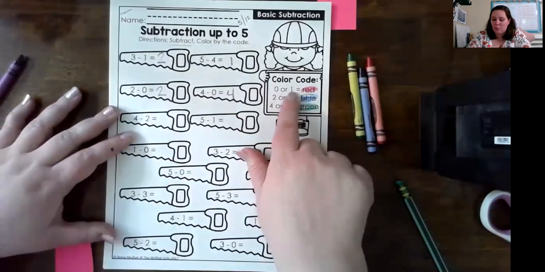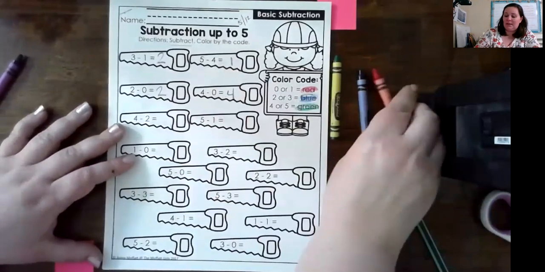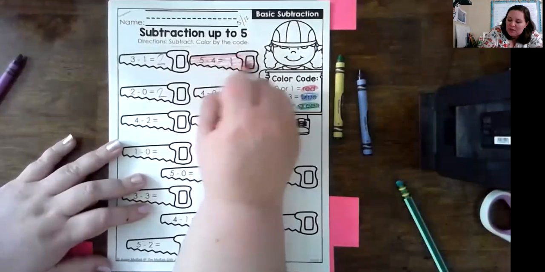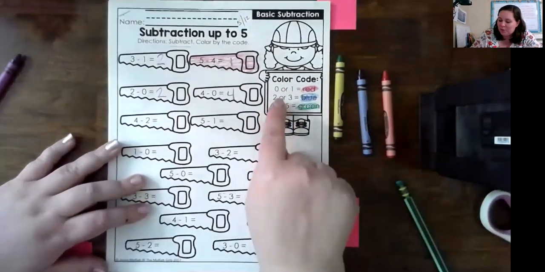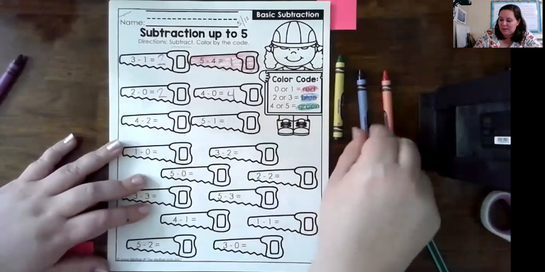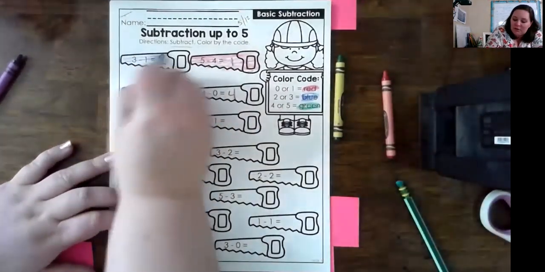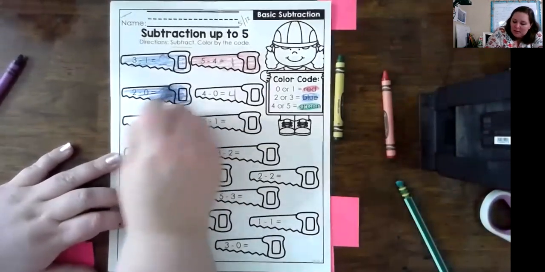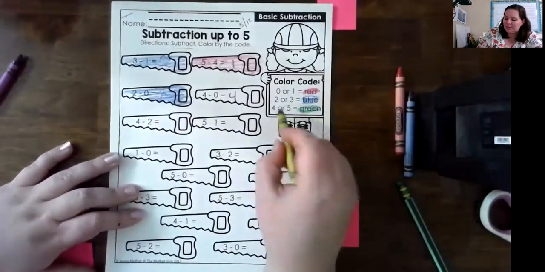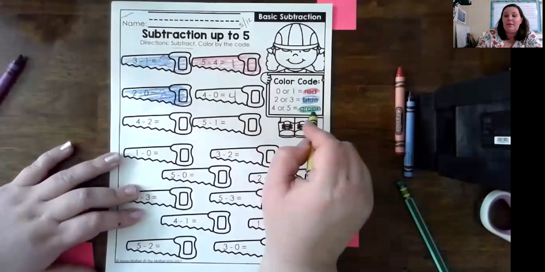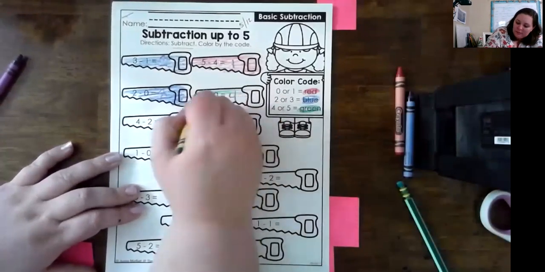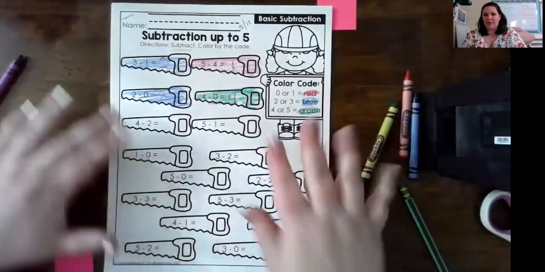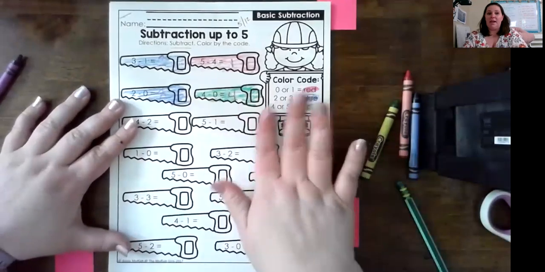Okay, so if it's 0 or 1, do I have any 0 or 1s? Yes, I'm going to color it red very gently. Okay, if it is 2 or 3, we're going to color it blue. Do I have any 2s or 3s? Yes, I have a 2 right there, and I have a 2 right there. Okay, is it a 4 or 5? If it's a 4 or 5, color it green, and I have a 4 right here, and I'm coloring it green. Okay, awesome. All right, and you're going to finish, write the answers first, and then color.